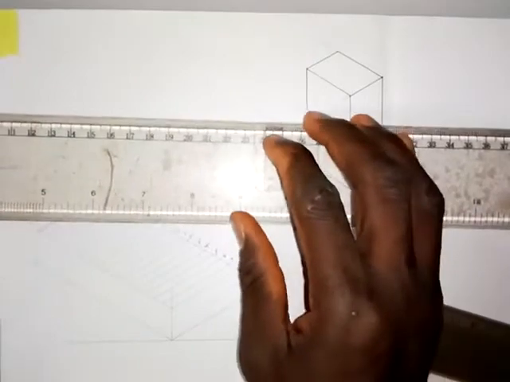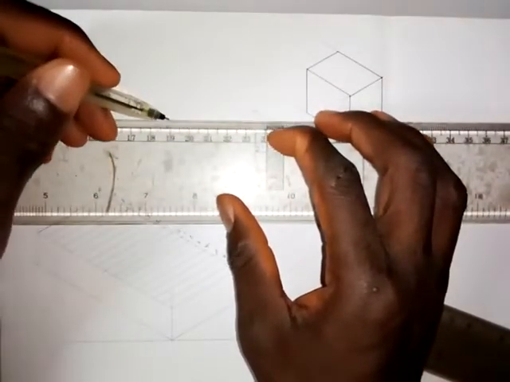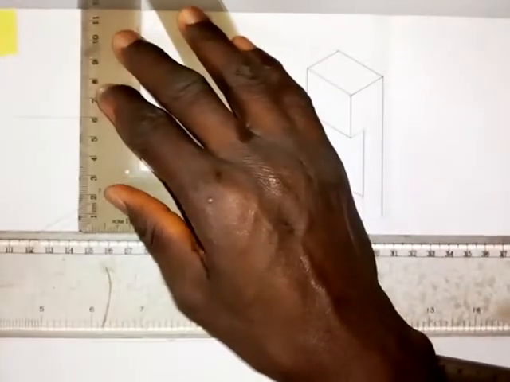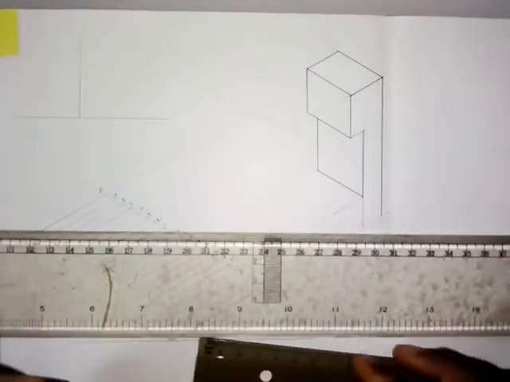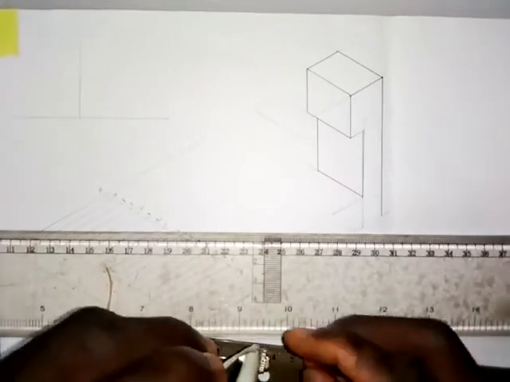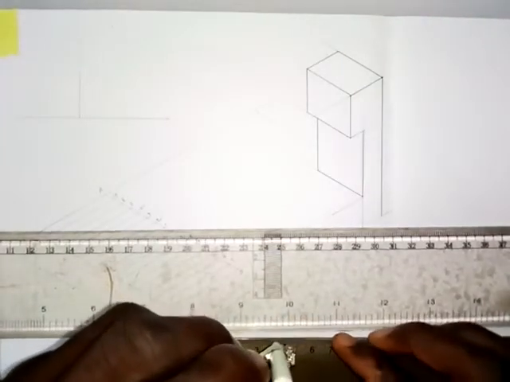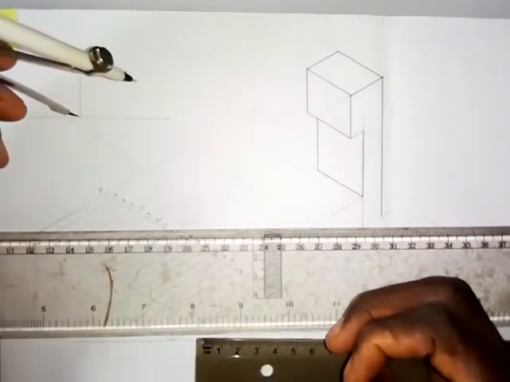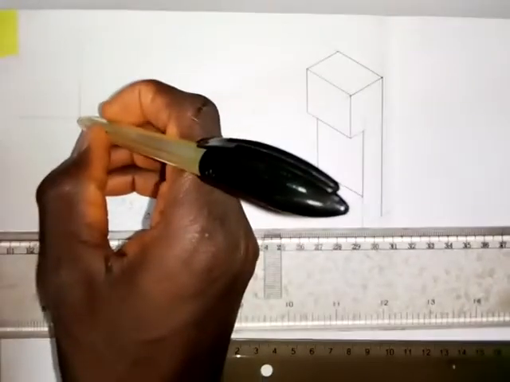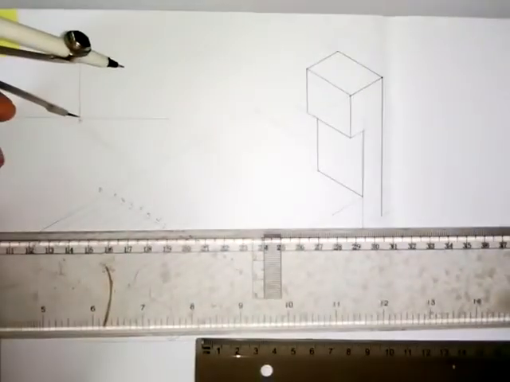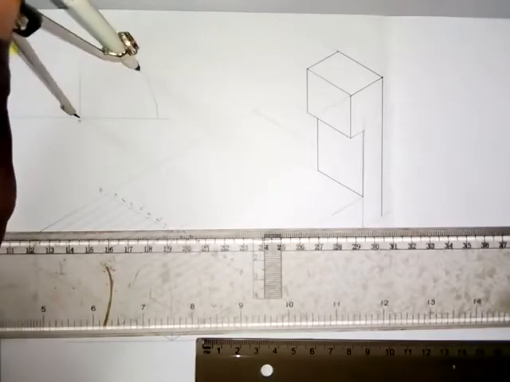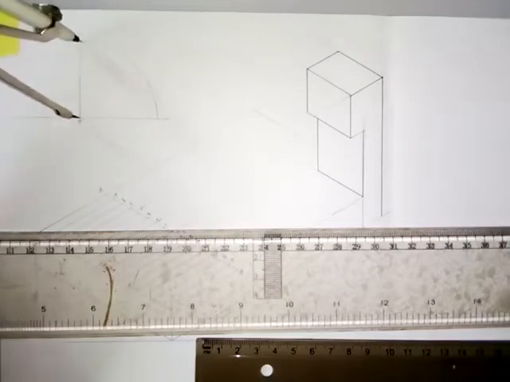So the next thing that we are going to do is come up here a bit and draw your horizontal line. Take your set square, move away a little bit and draw a vertical line. Then take your compass. Take a measurement of 40 mm on your ruler. Then put it at this point, which is point O. Put the pinpoint of your compass at O and draw a quarter of a circle.